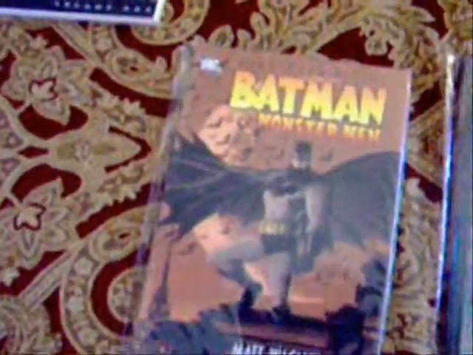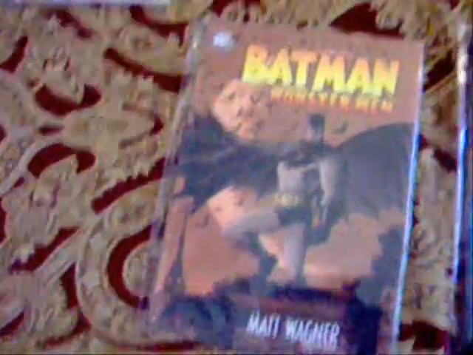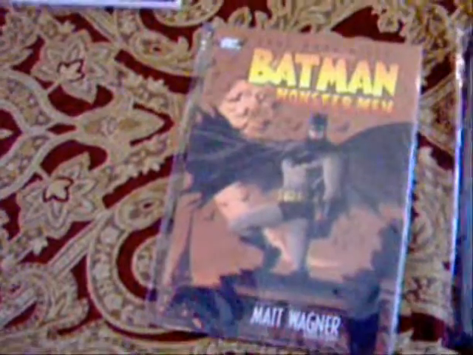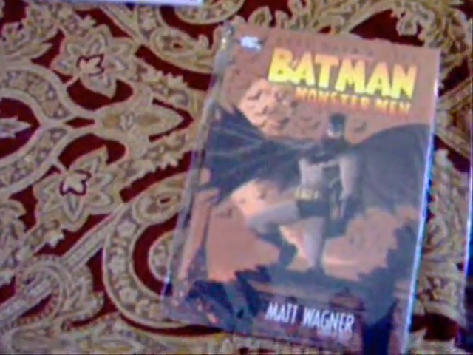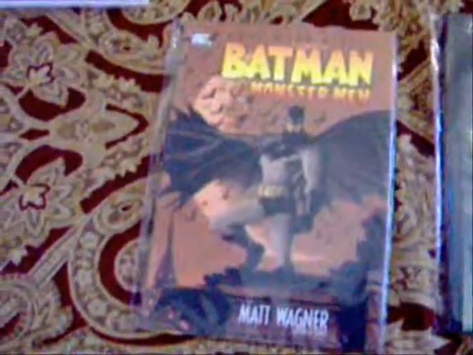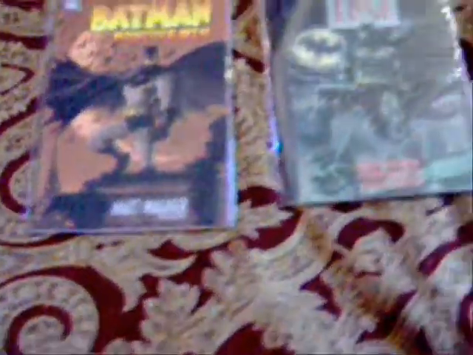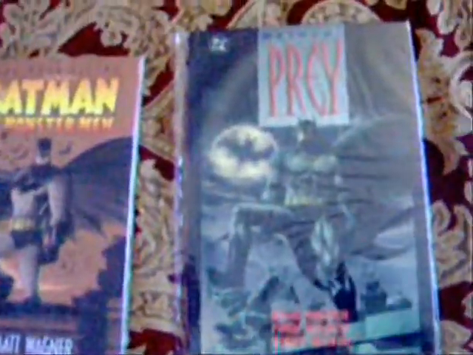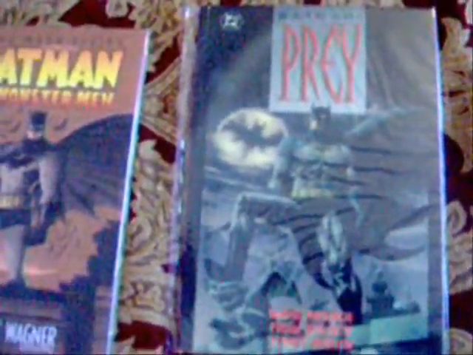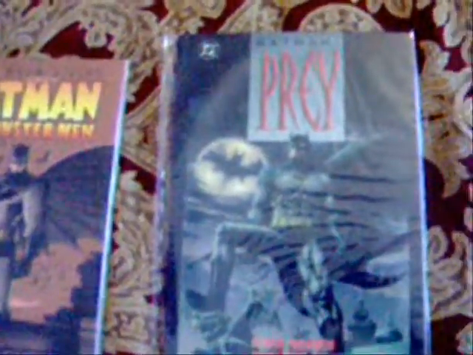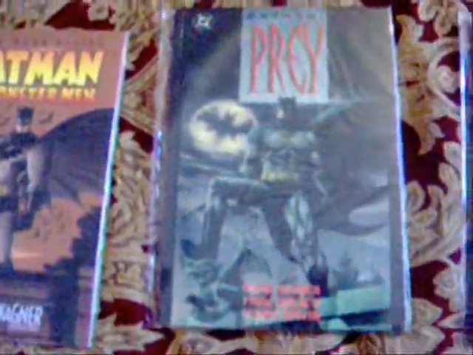We have first Batman and the Monster Men, which is part of the Dark Moon Rising series, and it is a retelling of old Golden Age stories. We move on to the Legend of the Dark Knight series, which has Batman Prey starting things off. Hugo Strange is yet again the bad guy in this, testing Batman to his limits.